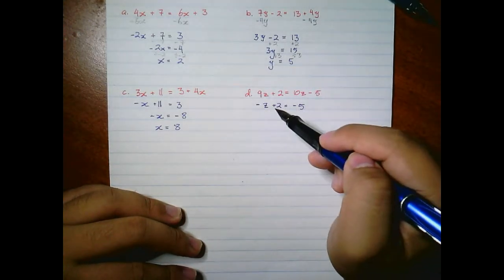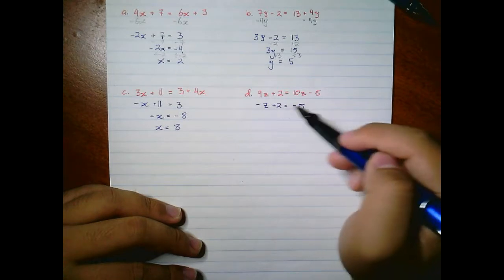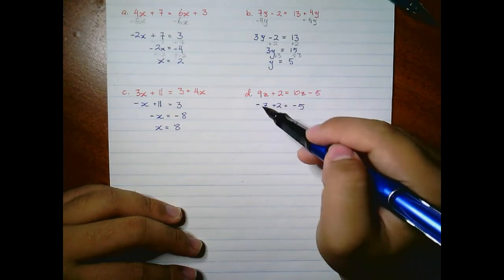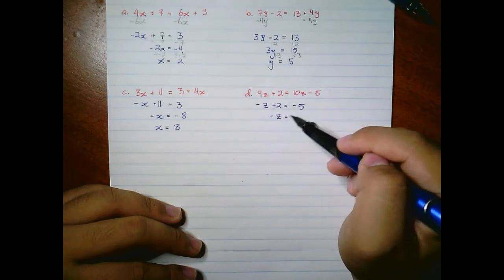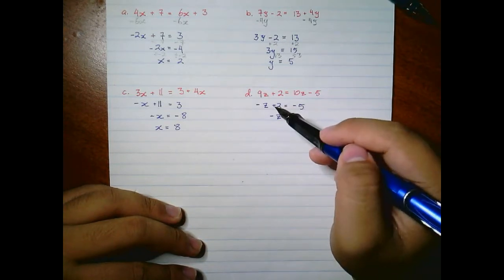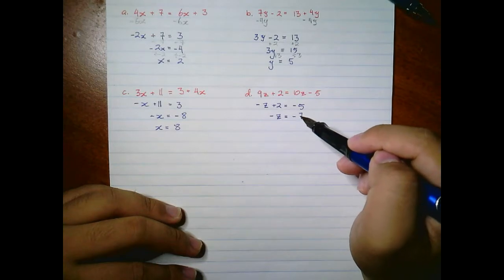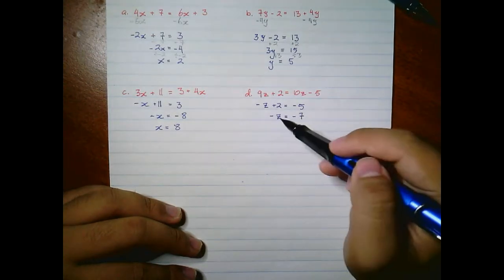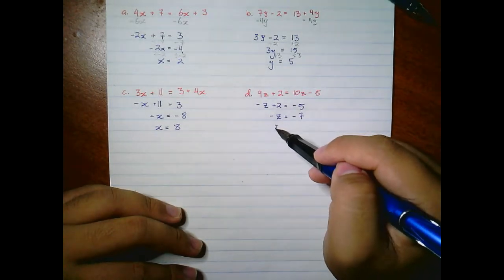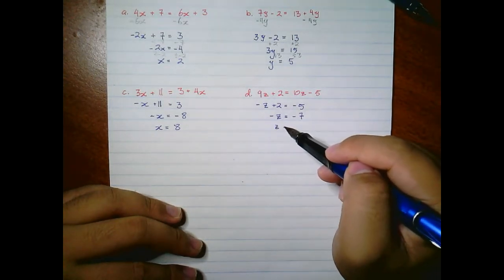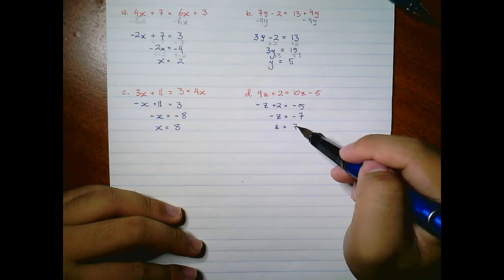So then now I'm going to subtract 2 on both left and right hand side. So this minus z is on its own now. Minus 5 minus 2 is negative 7. Dividing by negative 1, well, that gives me positive z equals 7.